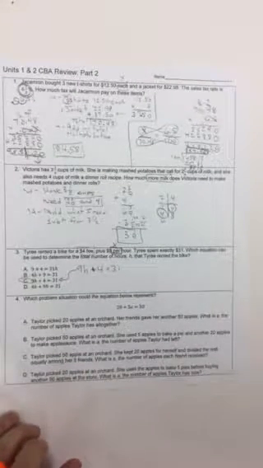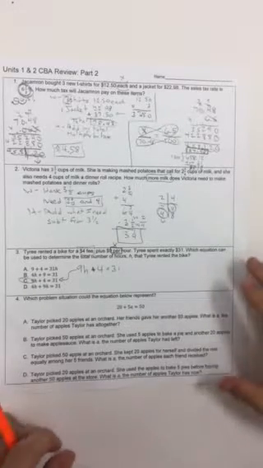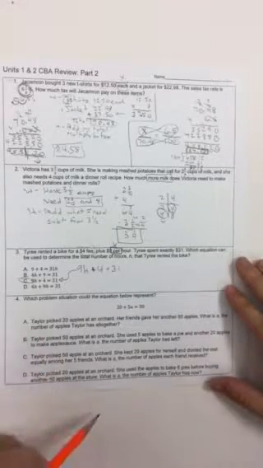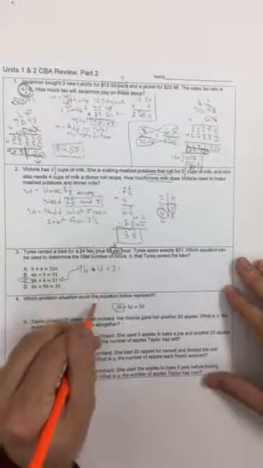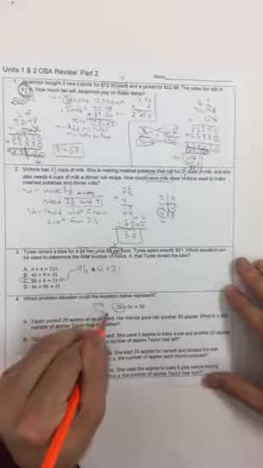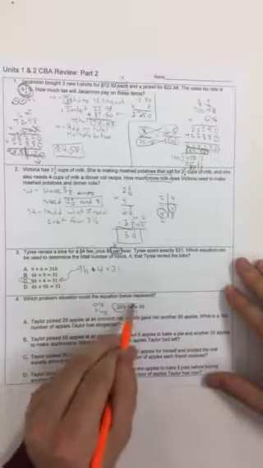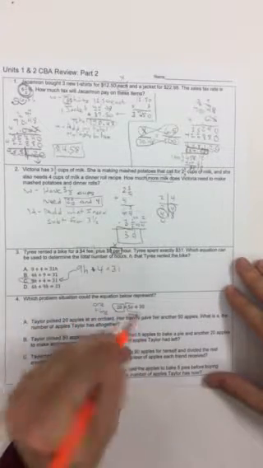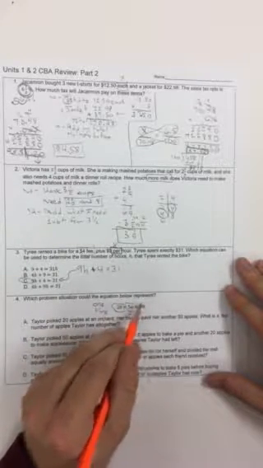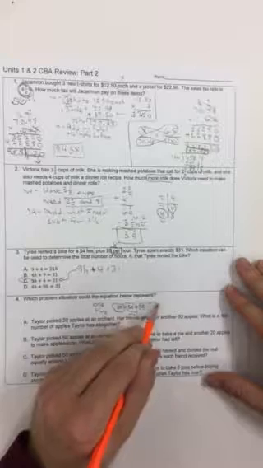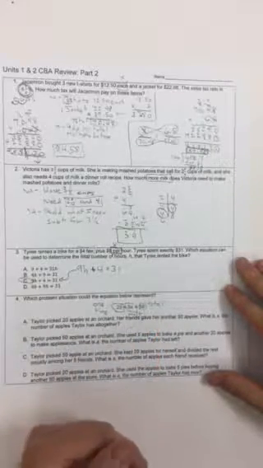Number 4 is one you have to think about. You have to take this one question at a time in order to solve it. You need to know that this 20 is my constant, which means it happens one time. This is something that I multiply by. And this is my total. That's what each part of the equation means.